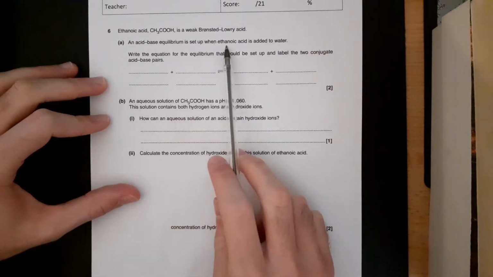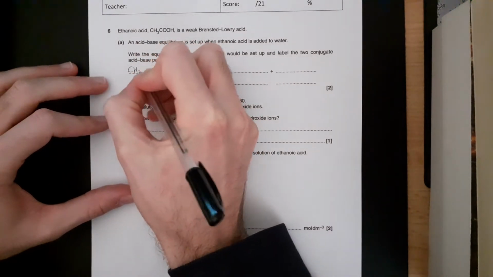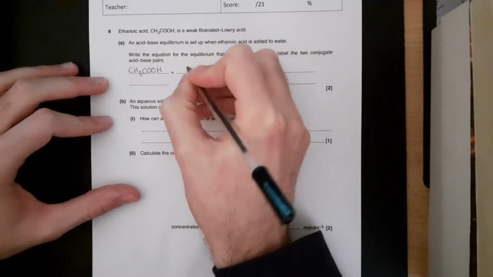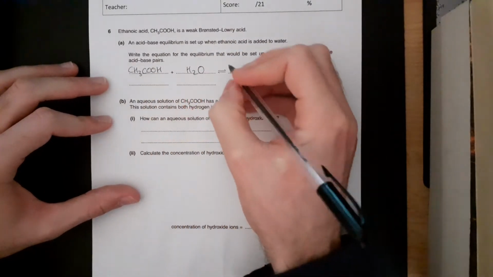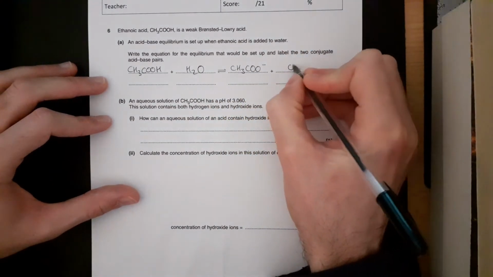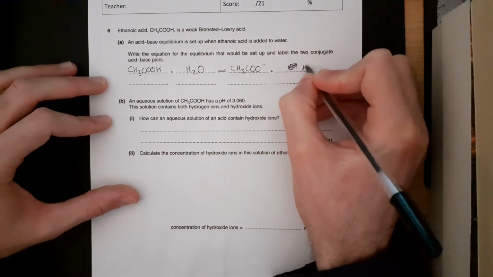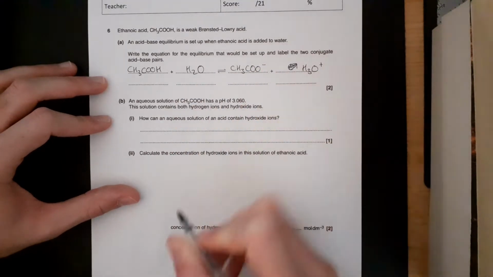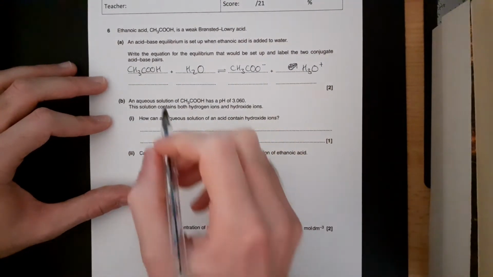Acid-base equilibrium is set up when ethanoic acid is added to water. Okay, so we've got our ethanoic acid and water, and what's going to happen is the ethanoic acid is going to donate a proton to the water. So this is probably the easiest example of one of these we've seen. Sorry, it's going to donate a proton to the water. What am I writing? H3O plus. Okay, so it's given its proton to the water molecule.